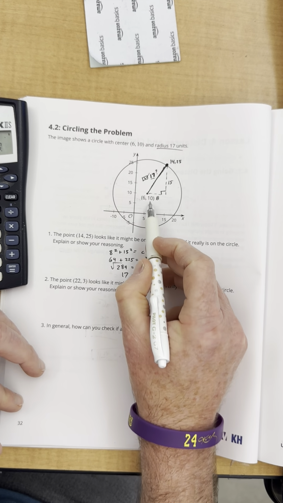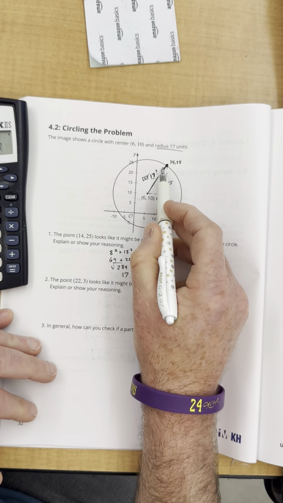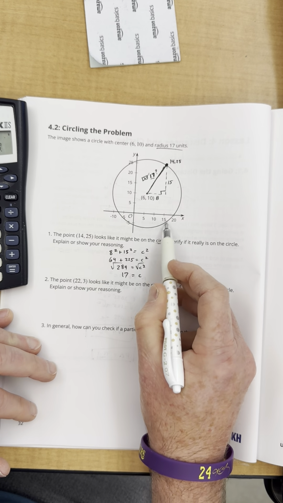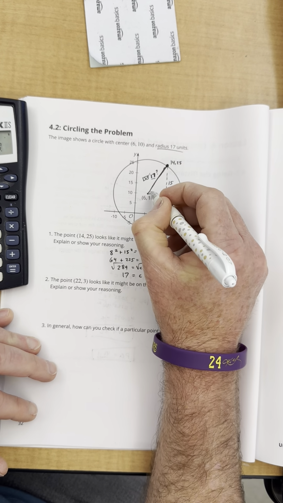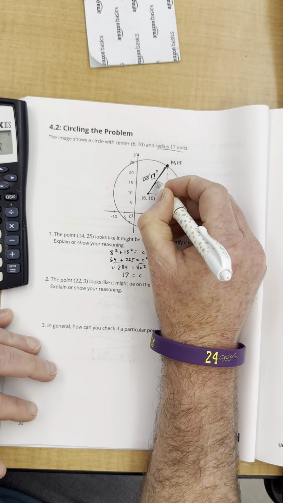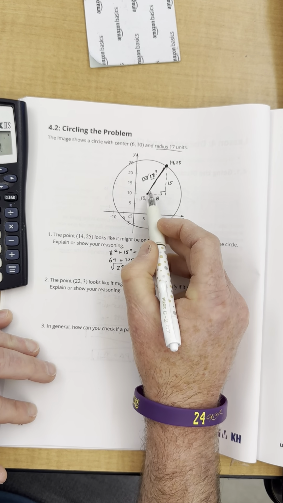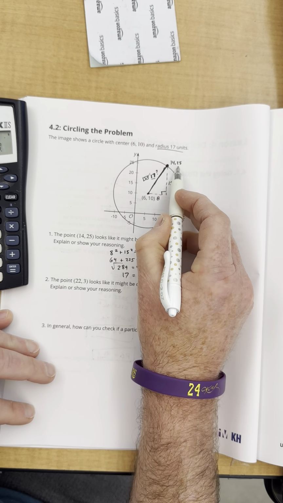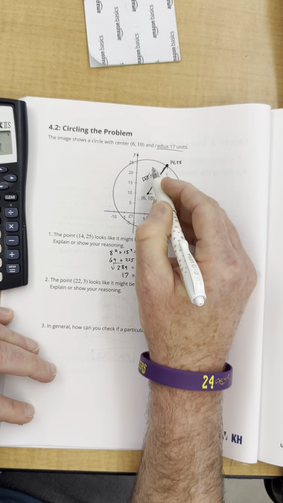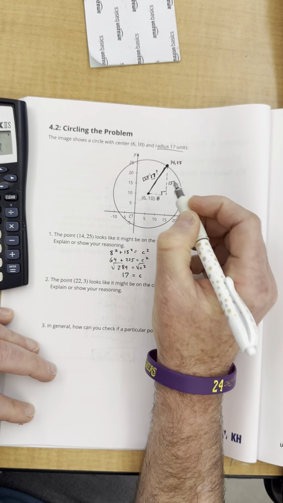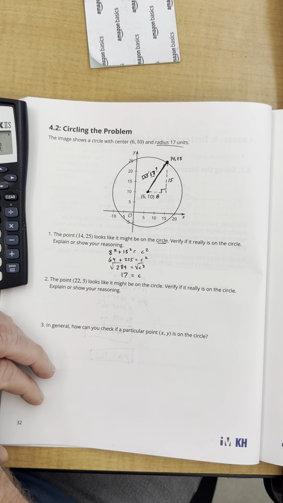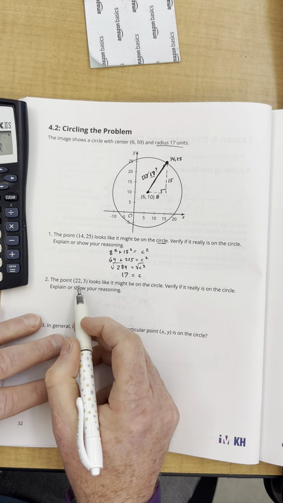And the definition of a circle is all the points that are the same distance away from the center. And the radius is 17, so because 14, 25 is 17 units away from 6, 10, we can say it is on the circle.